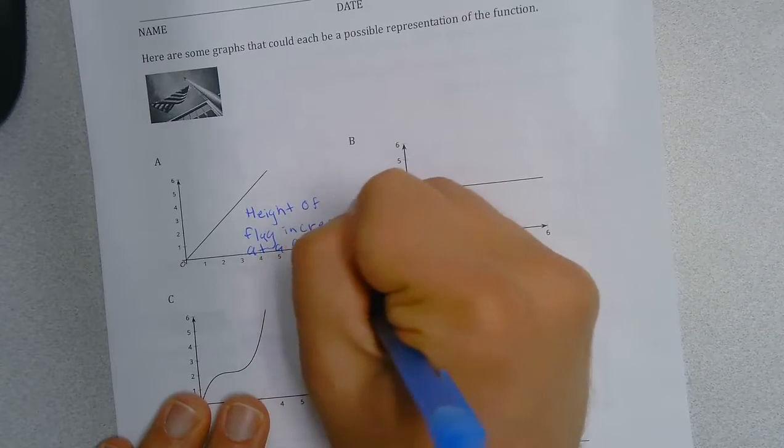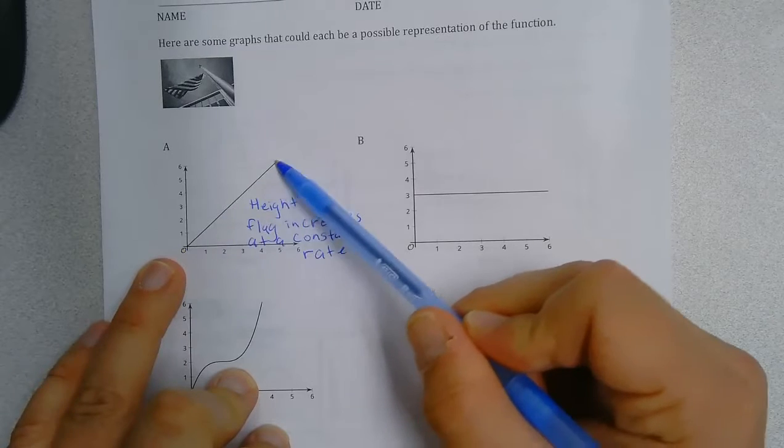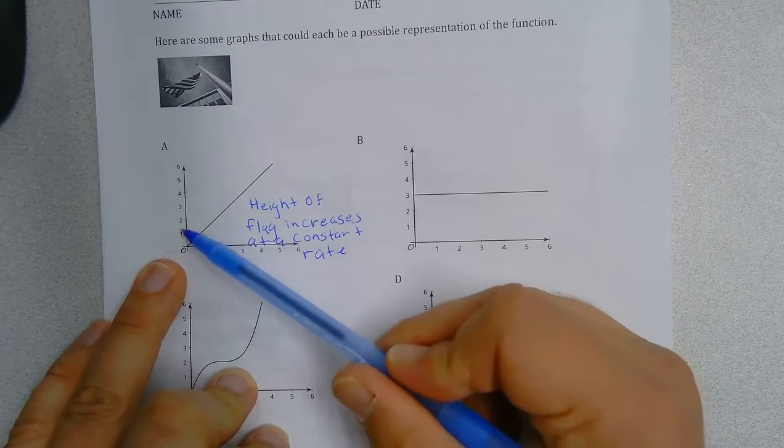Now, how you can see it increasing at a constant rate, the graph is a straight line. So we increase at, we'll call this, meter per minute.